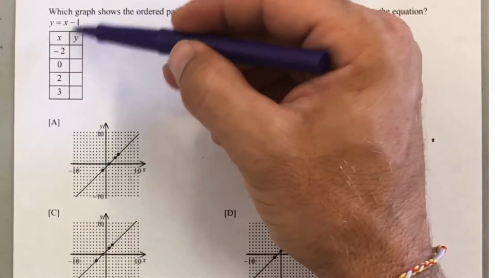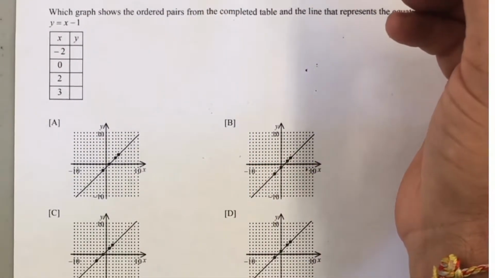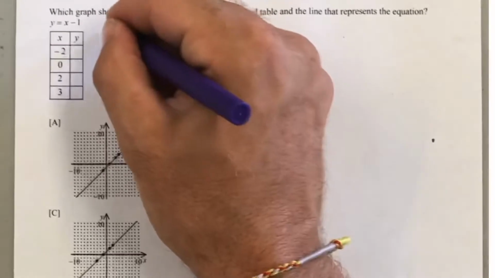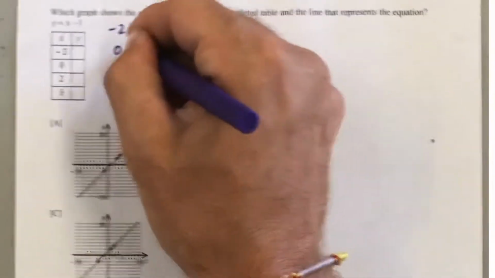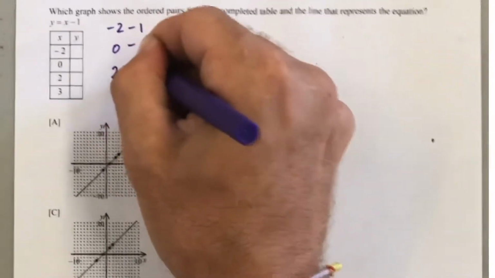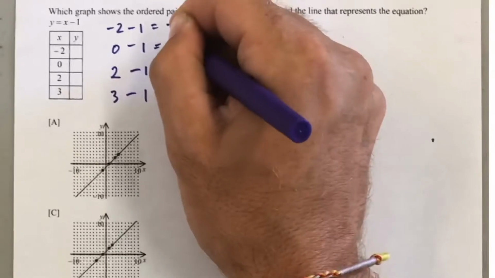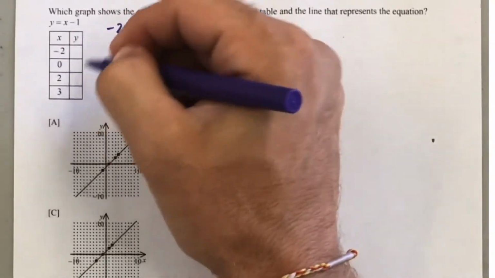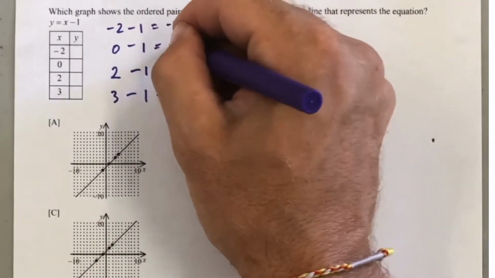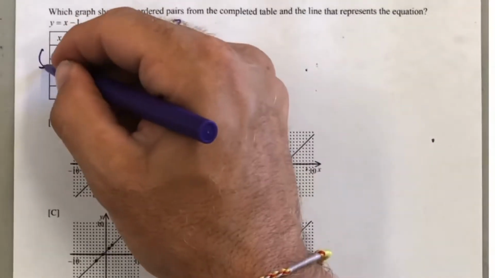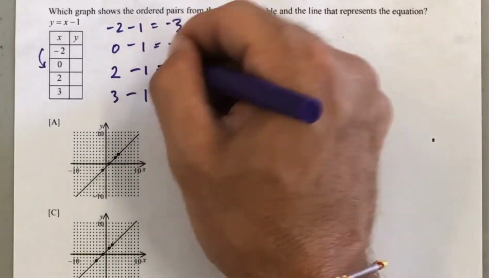This last one, it's the same thing. You're making a table and graphing, kind of the same one we just worked with. -2 minus 1, 0 minus 1, 2 minus 1, 3 minus 1. And you're just getting your values. -3. Be careful just going up. But oh, it's just -1 because it goes from -2 to 0. So it actually skips a number there. 2 minus 1, 1. 3 minus 1, 2.